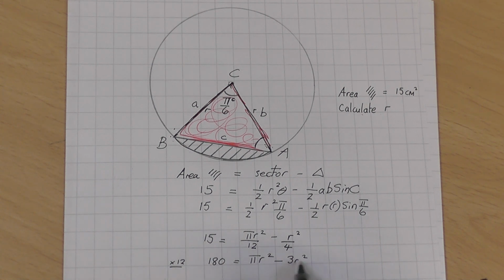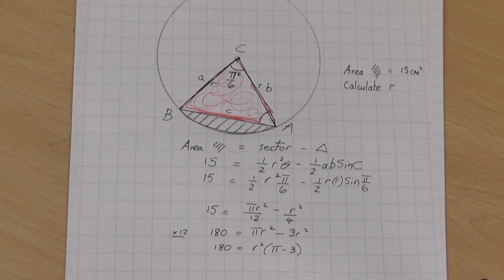Now this is an equation in r squared. It's a quadratic equation for r. Now what I could do if I wanted to, I could change that at this stage to 3.14 and then work out 3.14 r squared, take away 3 r squared, and do it in that fashion if you want to. Or, this is what I'm going to do, you could do this: 180 equals, take out r squared as a common factor, leaving you with pi minus 3, like so, inside the bracket.